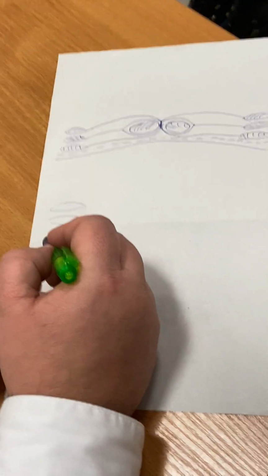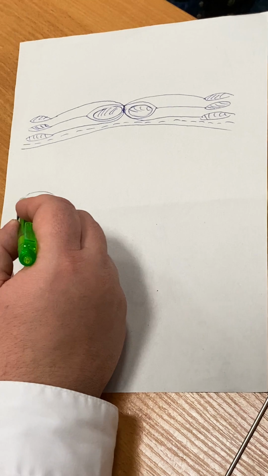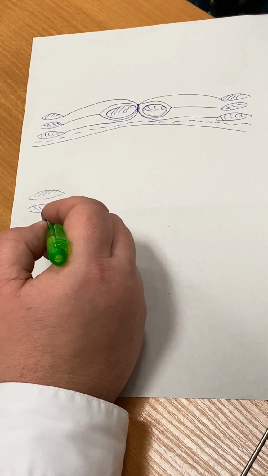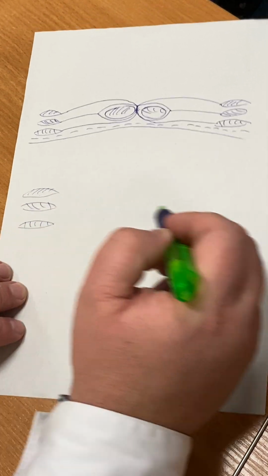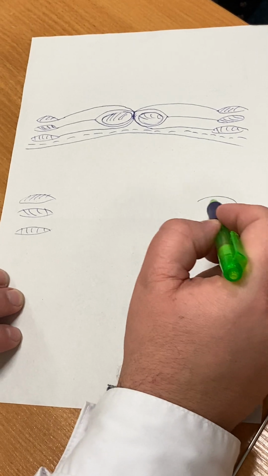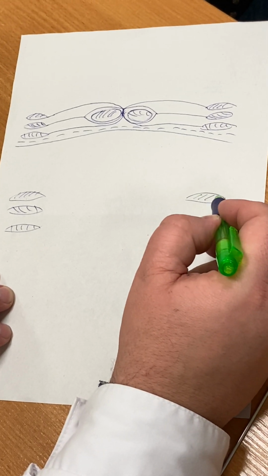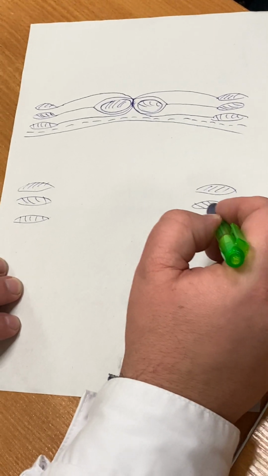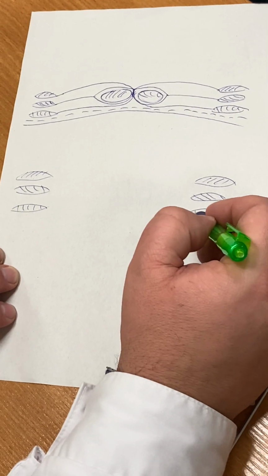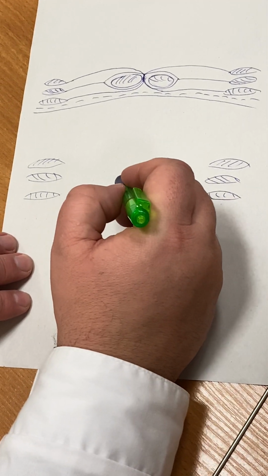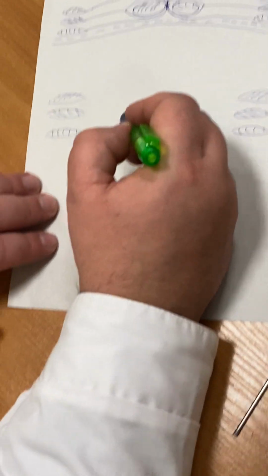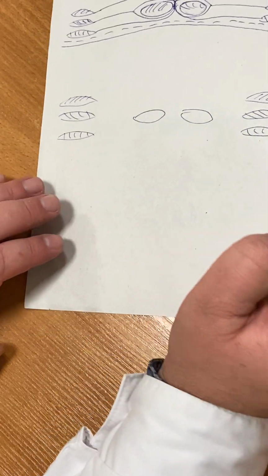That is three lateral muscles, external oblique, internal oblique, and transverse. And here it is the same. Here it is the rectus abdominal muscle, this and this.